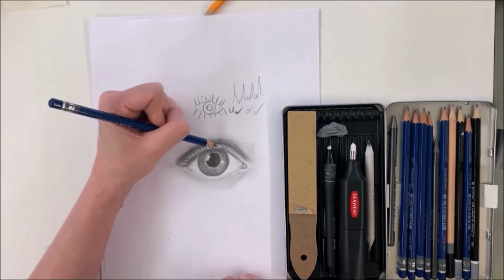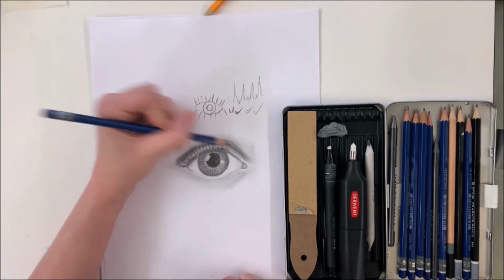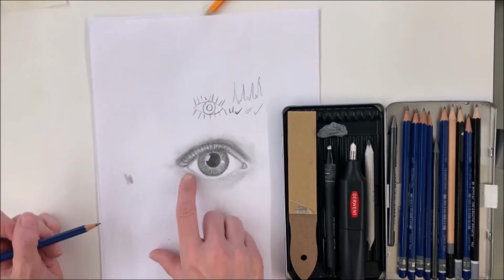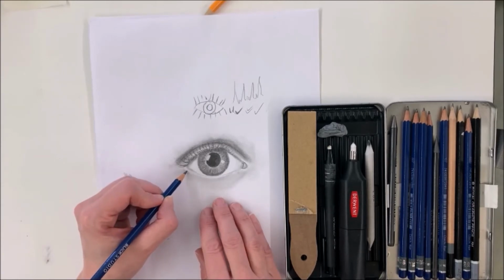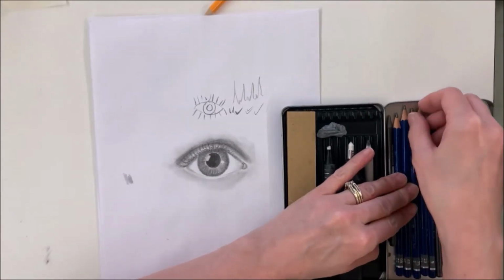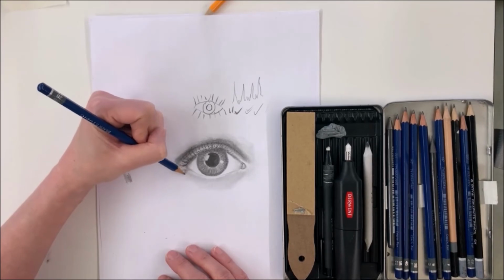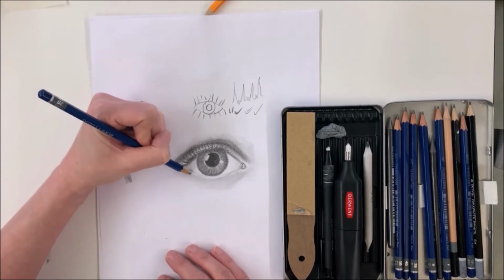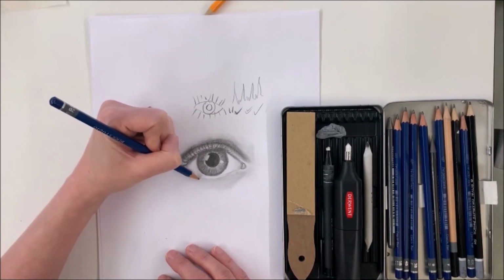Gradually getting them darker, like so. The under eyelashes, there are fewer of them and they're thinner, and remember they start at the waterline. So I'm switching from my 5B back to my 2B so that they're lighter. And I'm starting them at the waterline. Trying not to do too many.